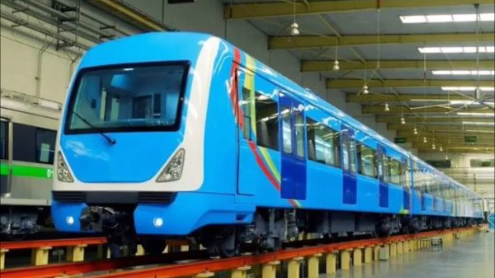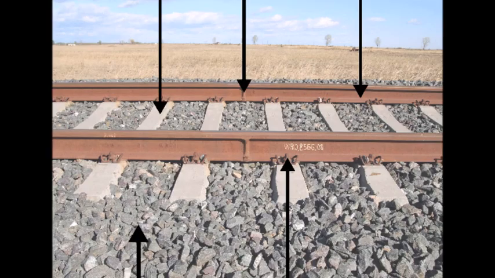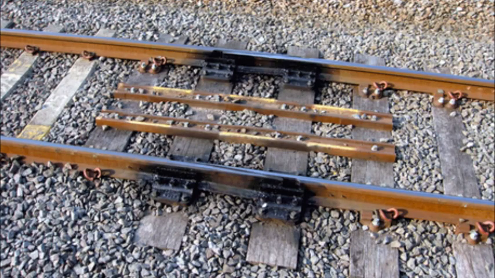Ballasted track and ballastless track are typical types of railroad track. In general, railway track consists of ballast bed, steel rail, railway sleeper, railway fishplate, rail clip, railroad tie plate and other railway fasteners. How to build a railway track with all these components? Here is the guide to introduce the process step by step.